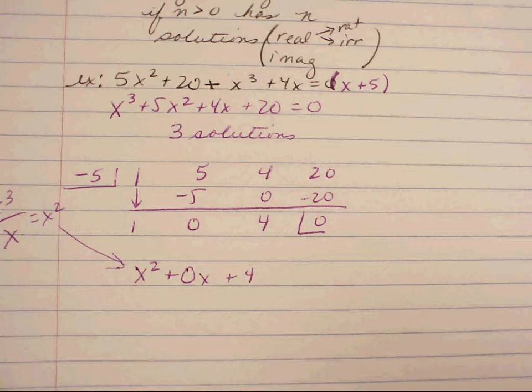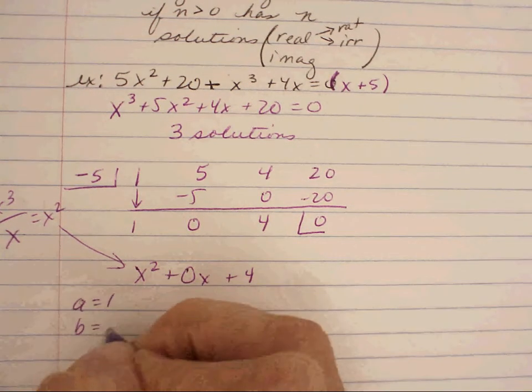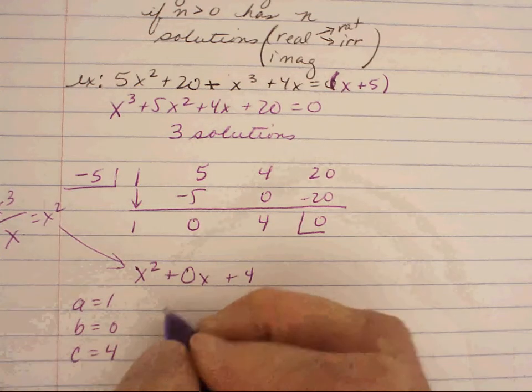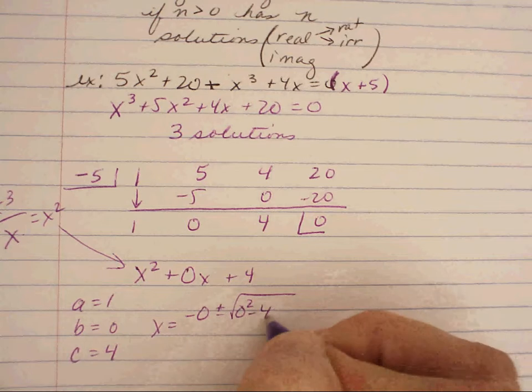Now, I know that this is an imaginary solution. I don't know if you know it's an imaginary solution. So we are going to resort to the quadratic formula.